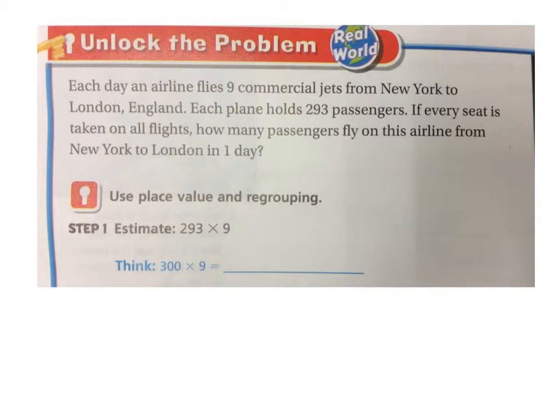Well, you could solve that by doing 293 times 9. Okay, so you're going to go ahead and write in your notebook 293 times 9. You don't need to copy down the problem, but I do want you to take notes on how to do the math. Now, it says here that step 1 is to estimate 293 times 9.